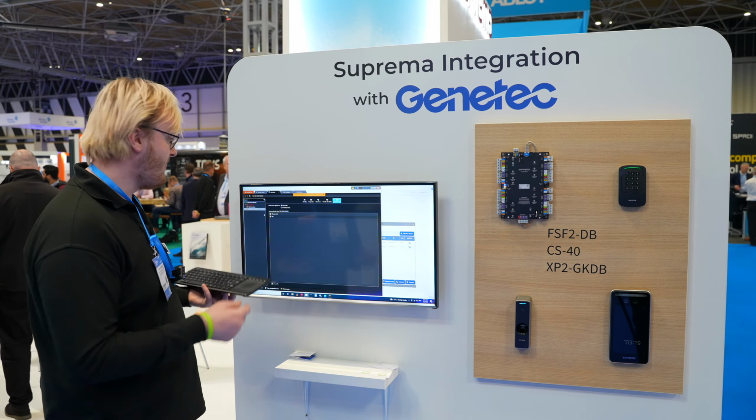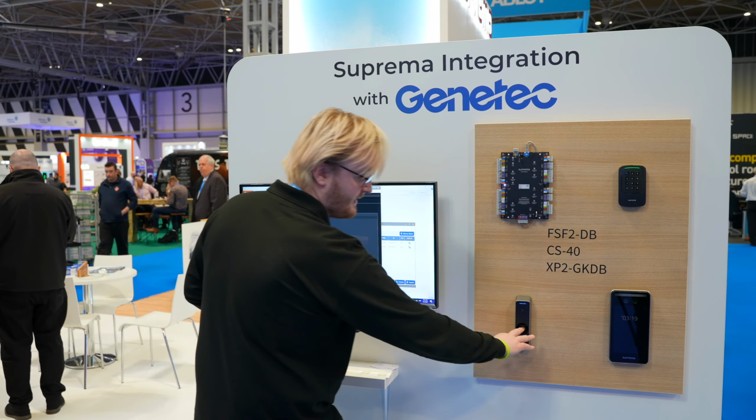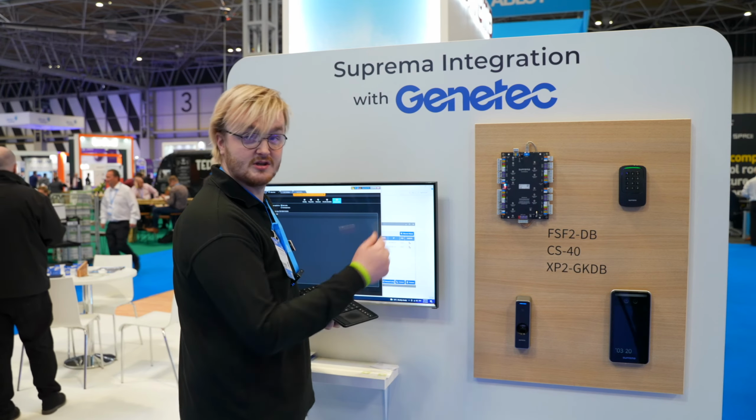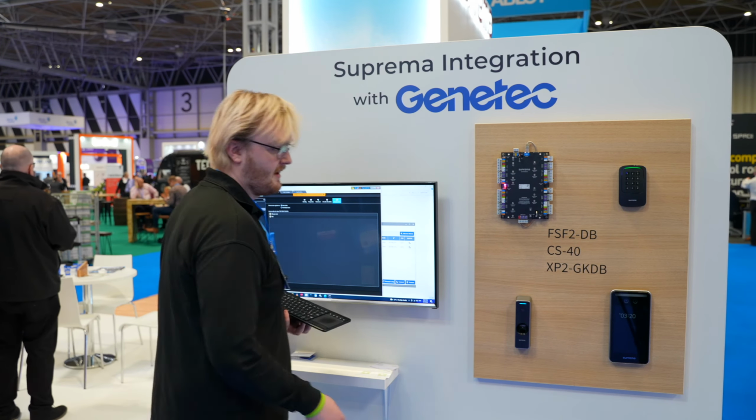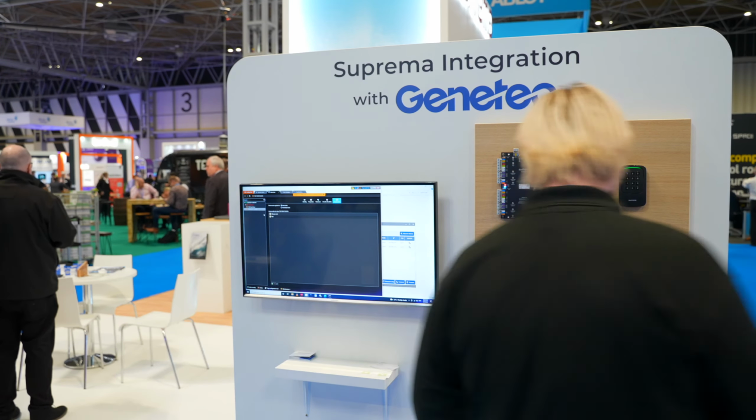Once everything's been set on there, you then should be able to use that fingerprint, and it should just let you in. And I think I have a face registered as well.